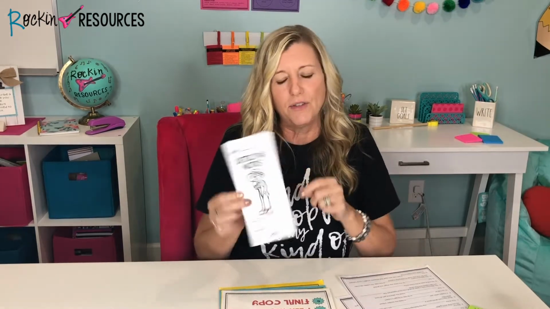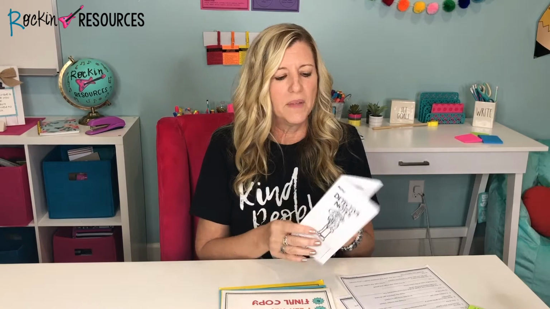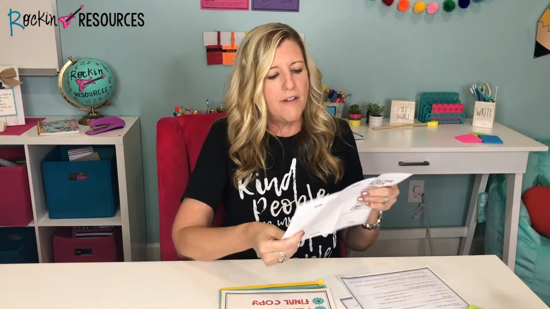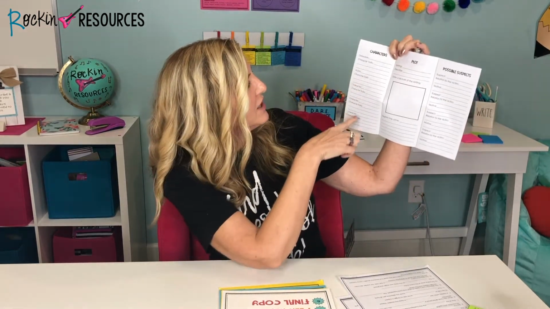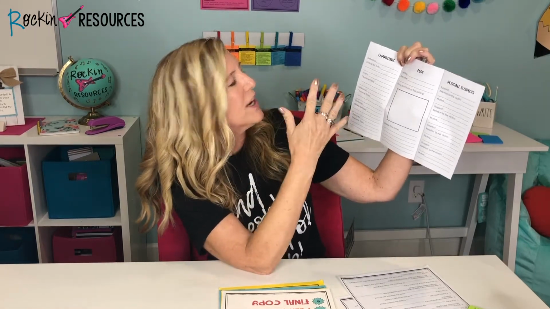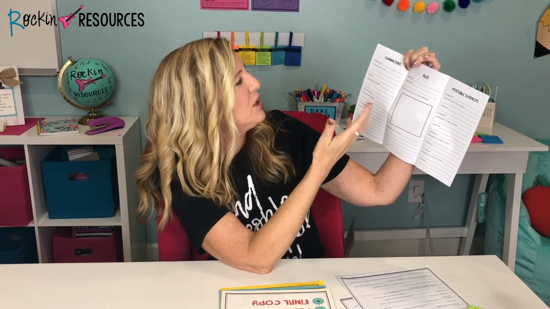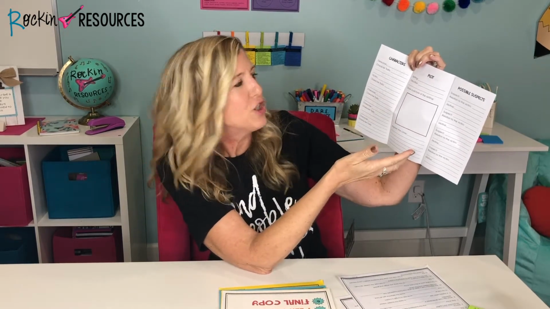Next, what I have is some detective notes. And I have this put into a trifold for them. And we start off by listing any characters here. And I put on here, like, who is your detective and what character traits do they have? What about victims? You know, who could be the victim and what are their character traits?